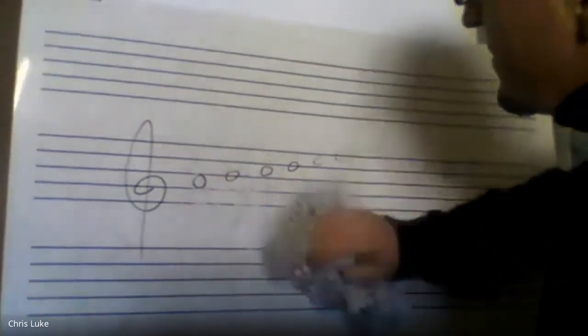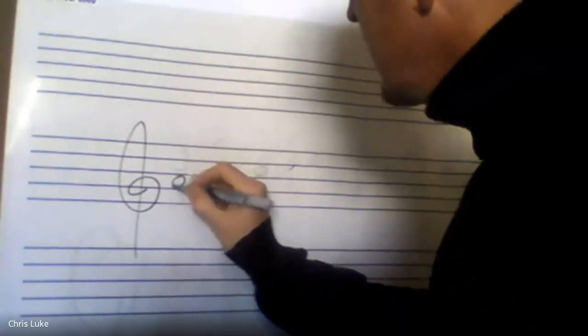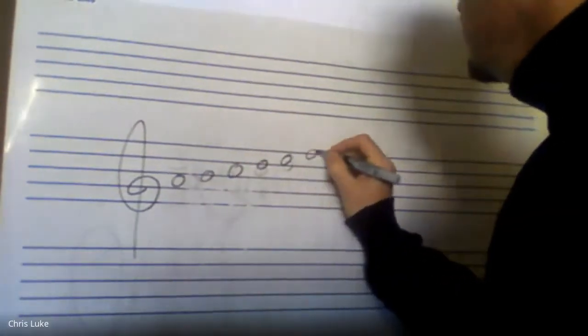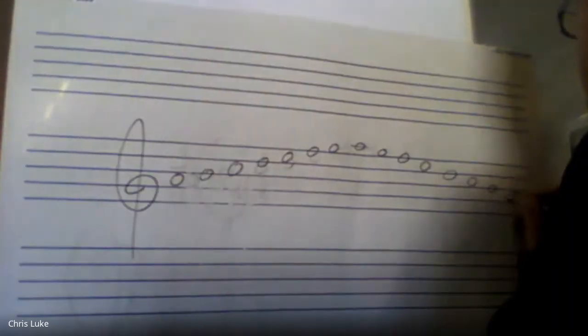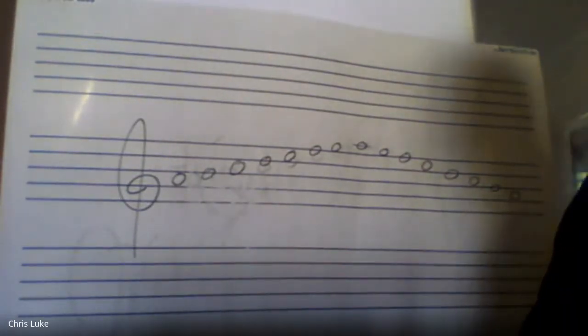I'm going to do the melodic minor on A. Okay, I just want to write it out again because the spacing was bad. Okay, so there's A minor, and it's got no sharps and flats.